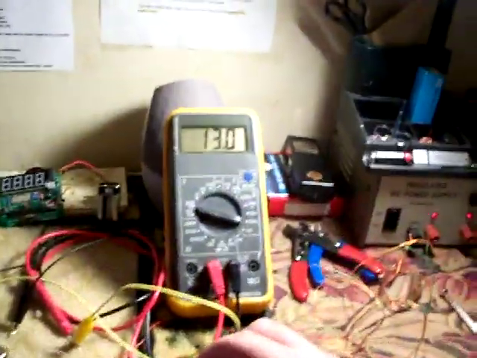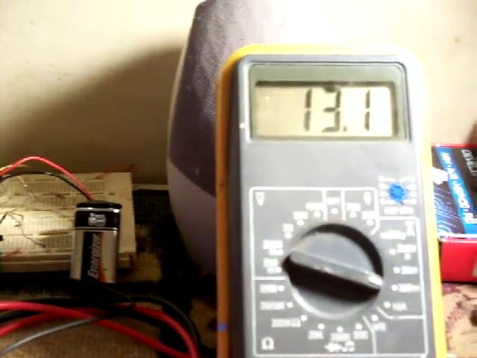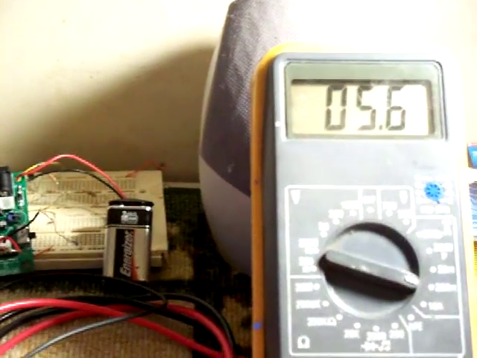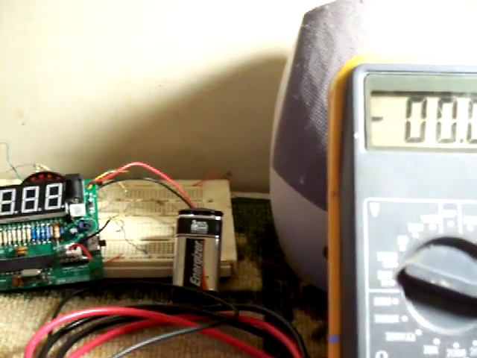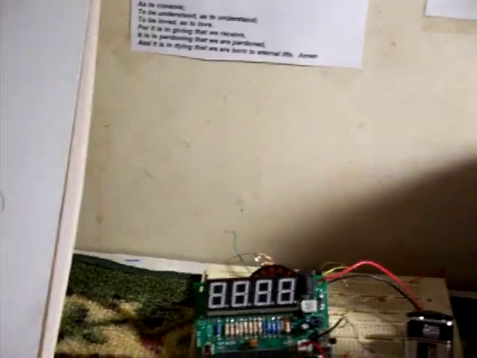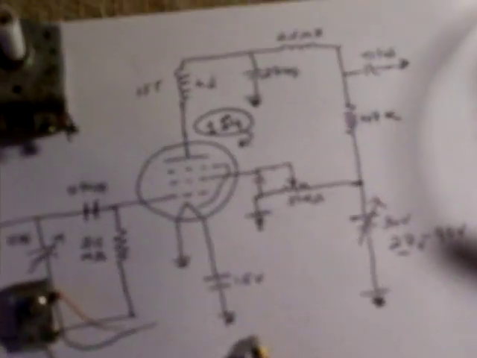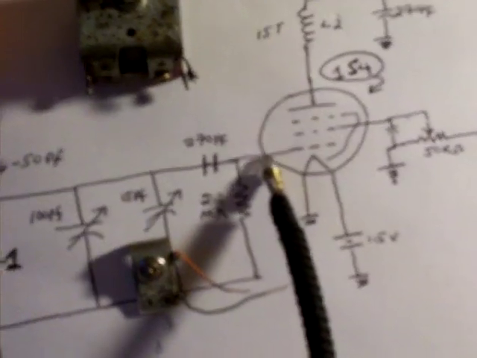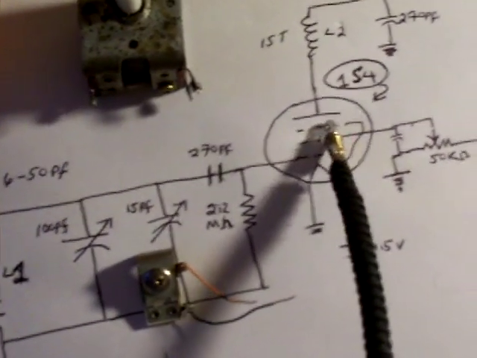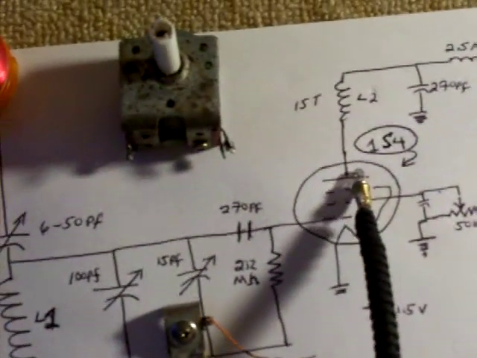And we can see that by varying the screen grid, we get a current change. Now the screen grid is what we're going to use for volume because it also affects gain. On the diagram, we have the grid, the screen grid, and the suppressor grid for this tube.